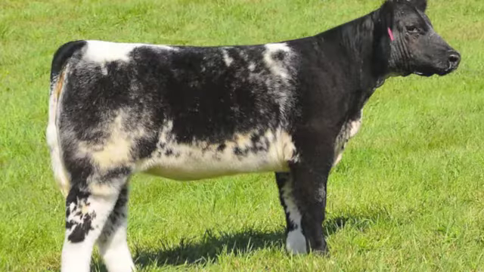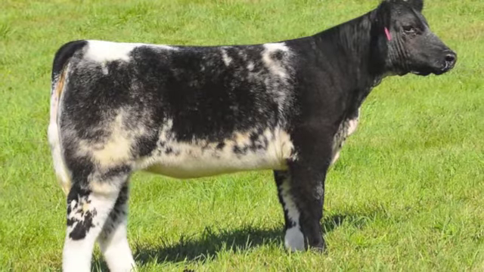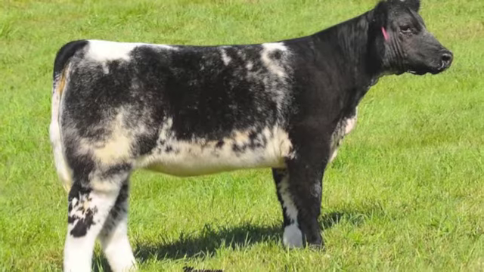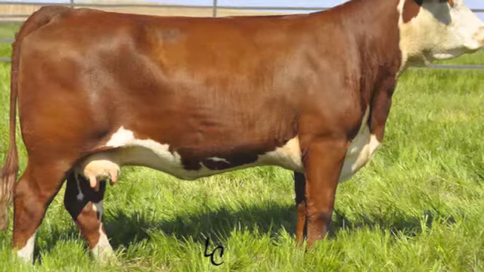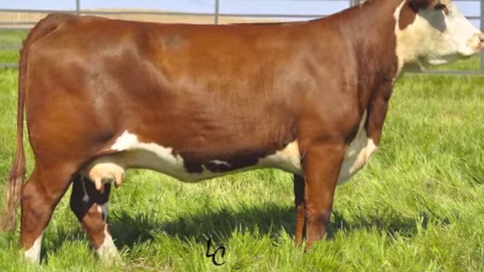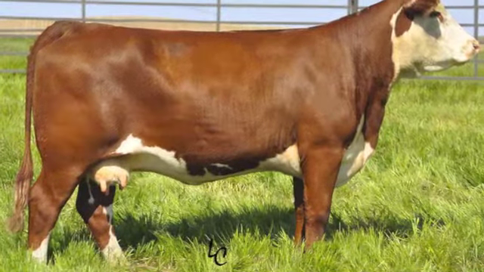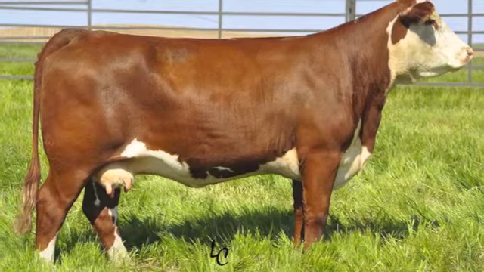We can also have a crossbred animal, such as this one, that we refer to as a blue roan. Now I realize he's not blue, but that's what we call him, a blue roan. Now don't confuse it with this type of animal. That animal is not roan, that animal is just red and white.